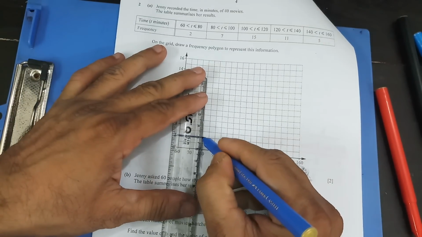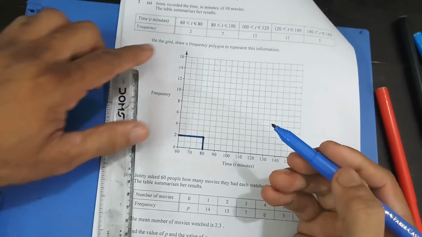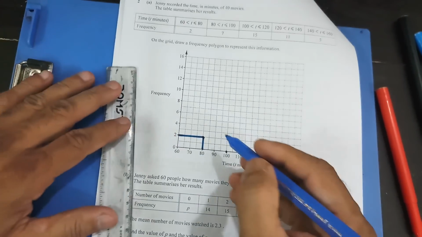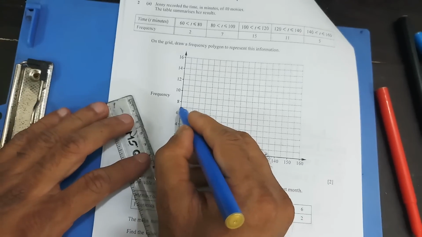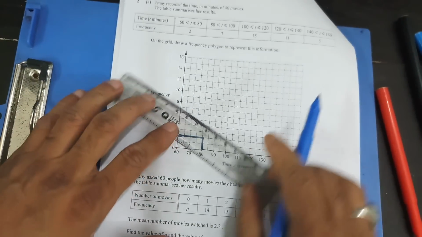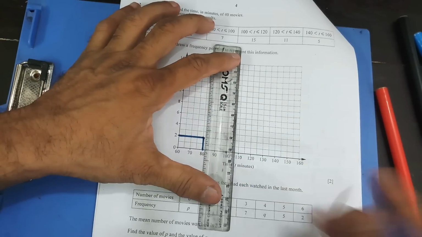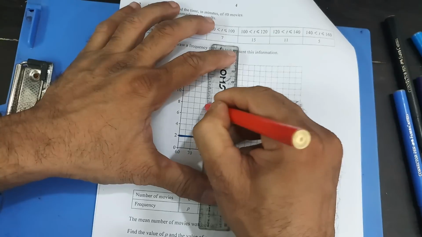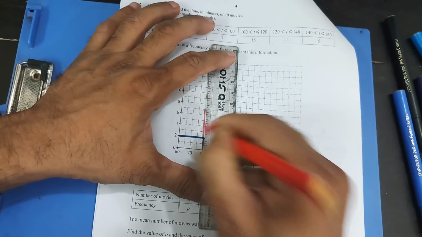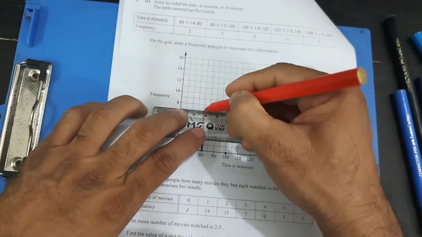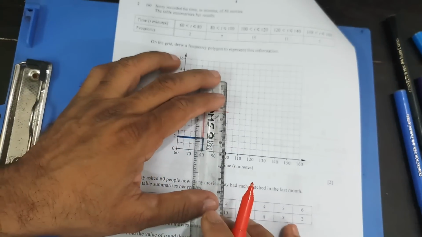We're going to put it over here, and then 80 to 100 over here, and the frequency is 7. I don't have 7 written here, but it's in between 6 and 8. So I'll just use another color to make it different, up to 80, 100. Okay, so there's that.